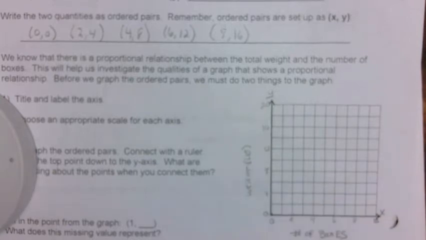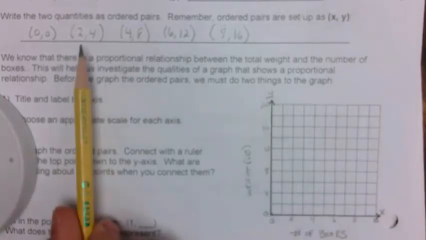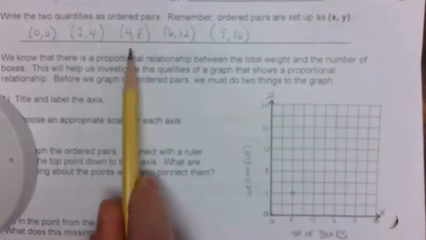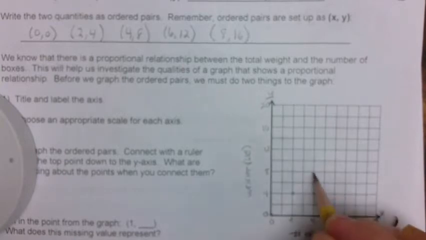So I put a little dot there at the origin. My next point was at 2, 4. So from the origin, I'm going to go right 2 and then up to 4. There's my next point. My third point is 4, 8. So I'm going to move right 4 and then up to 8, which is right here.